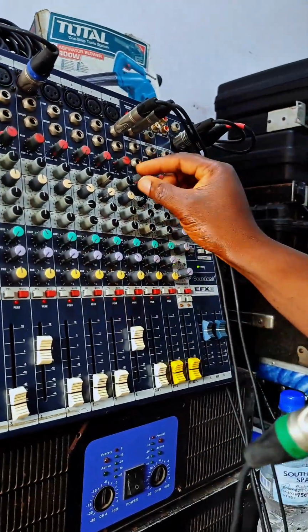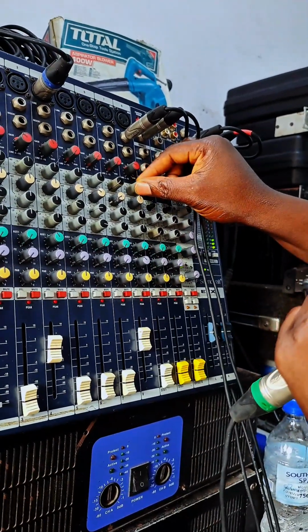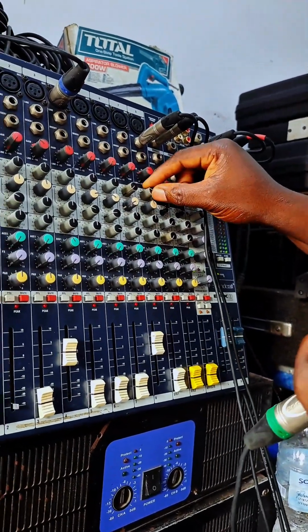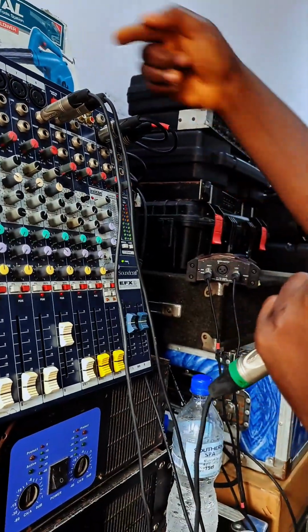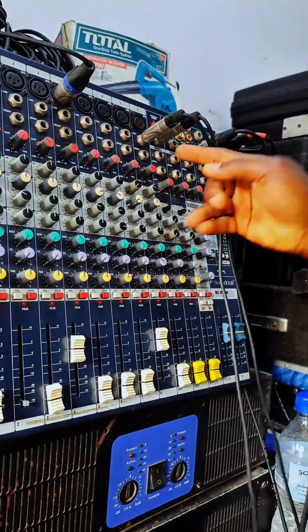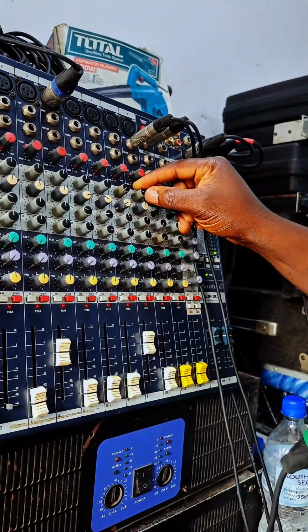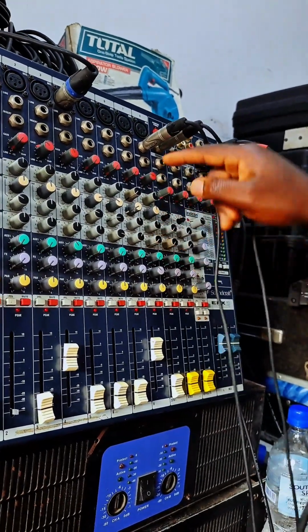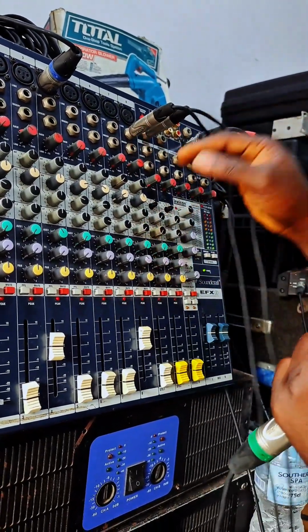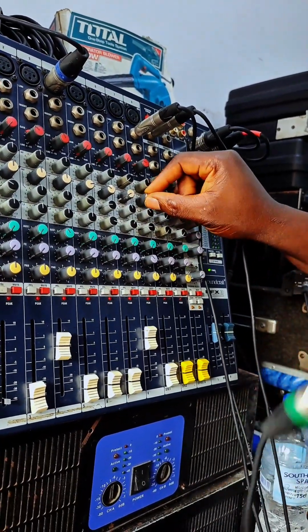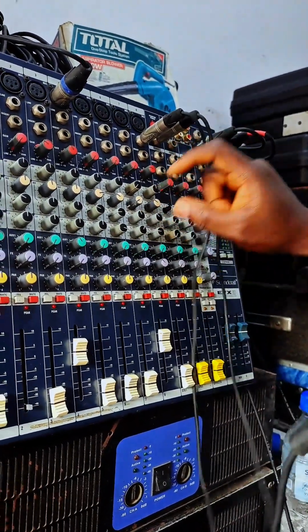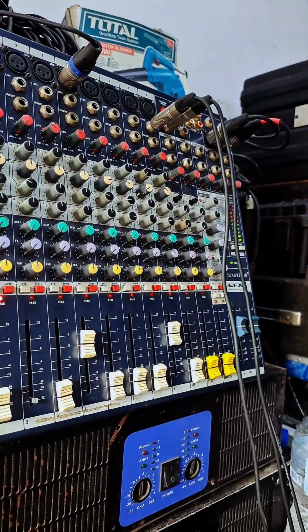Then here again, you can also EQ the signal that is coming from the output of your effects to the return channel. You can put a high pass filter, low pass filter, anything. You can manipulate anything on that particular channel.